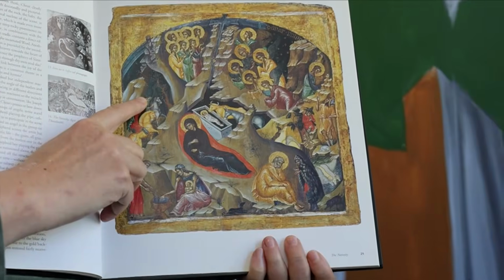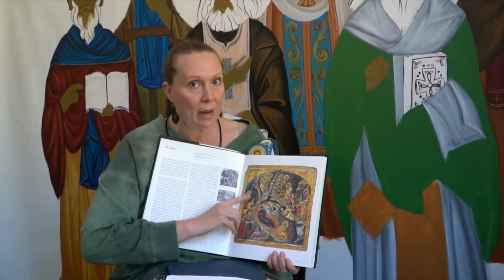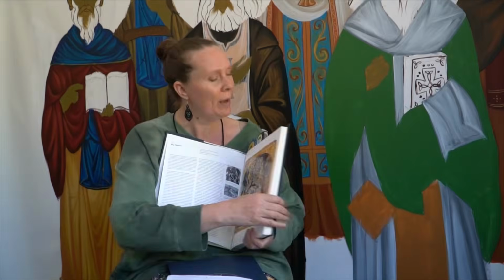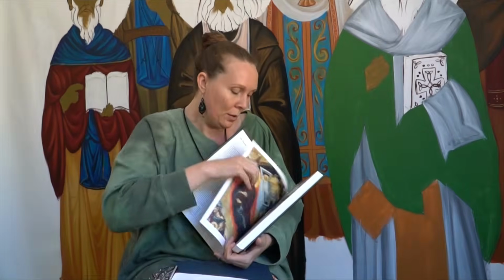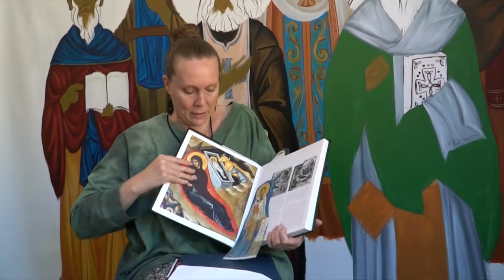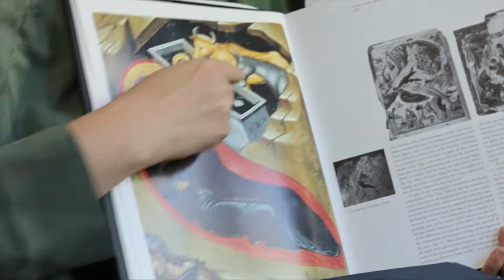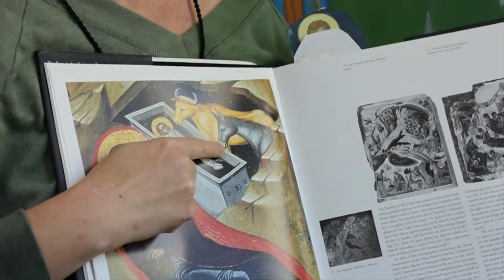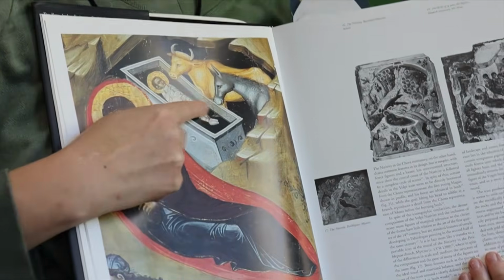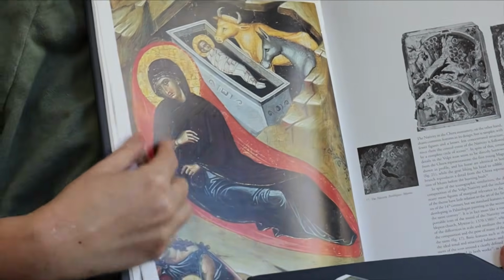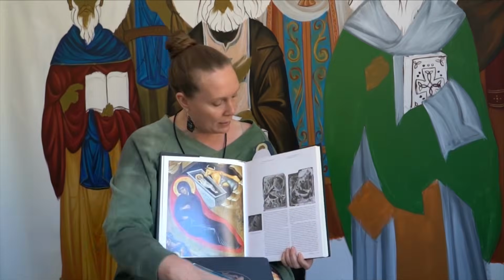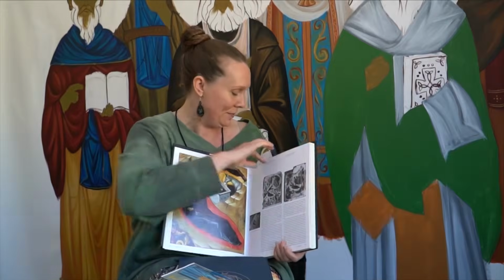Now some of them are both in the story and they're symbolic. We'll get to those later. Right here, we have a close-up of the ox and the donkey. Notice that the animals are presented stylized, just like we do our faces in these icons. They're not photorealistic, which makes them very fun to work on.